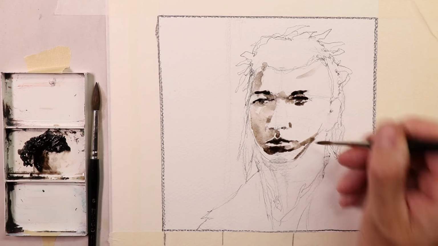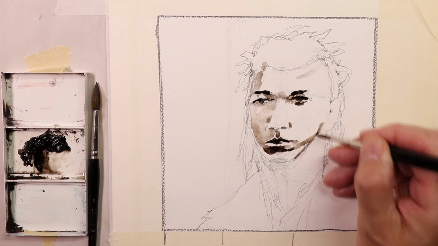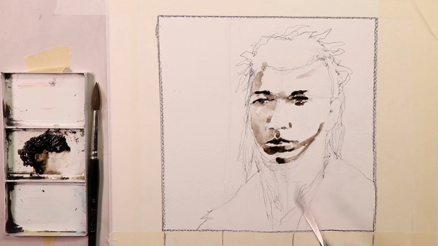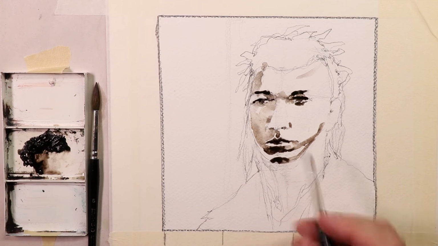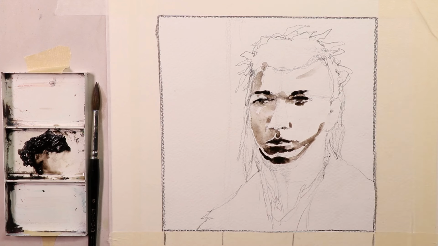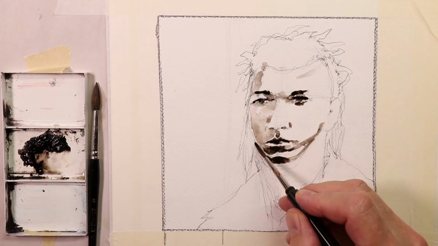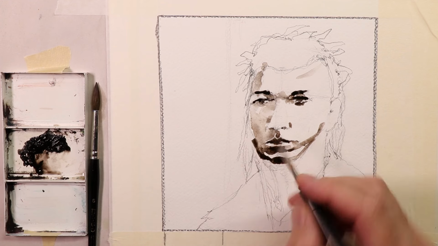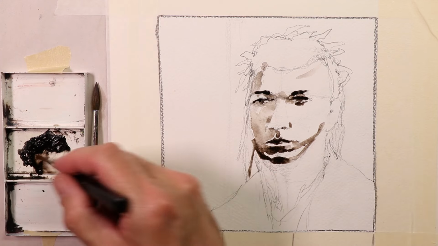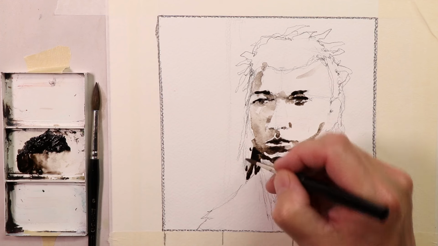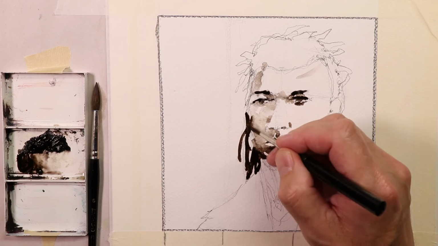He might have a 5 o'clock shadow there, a little bit there. And then some more darks here. It almost looks like he has a chin strap on, like a football helmet or something. I kind of just noticed that as I was painting this. And then we're going to do some of his dark hair, his dreadlocks. He's got some dreadlocks here, so I'm just going to put those in quickly.